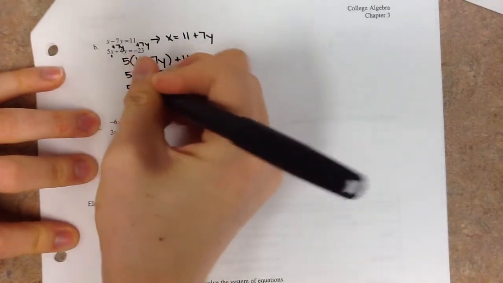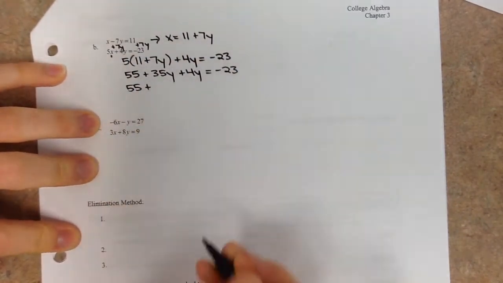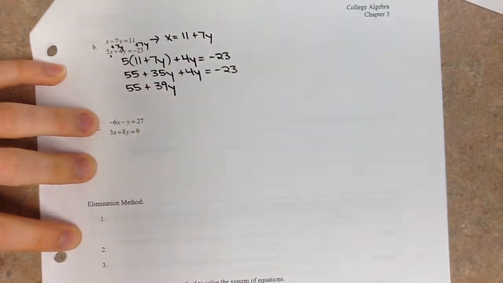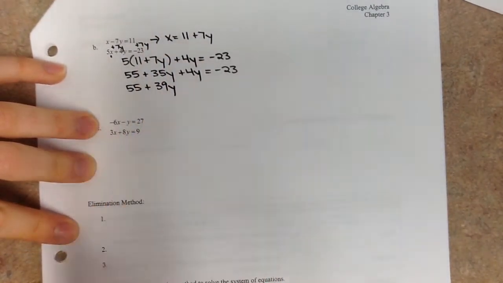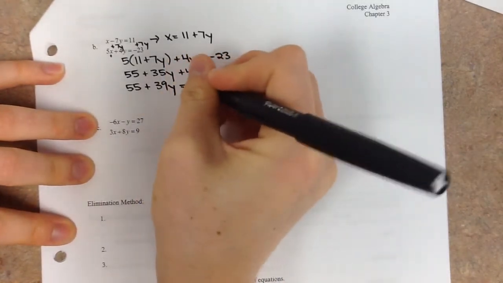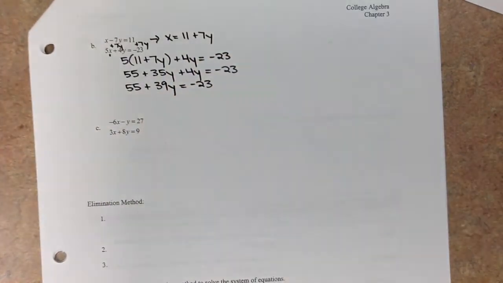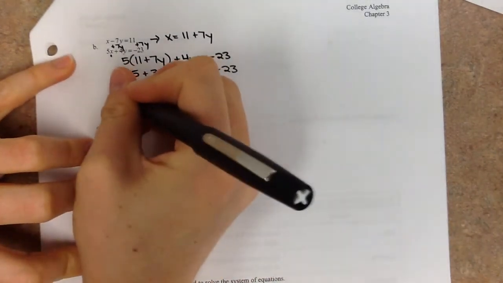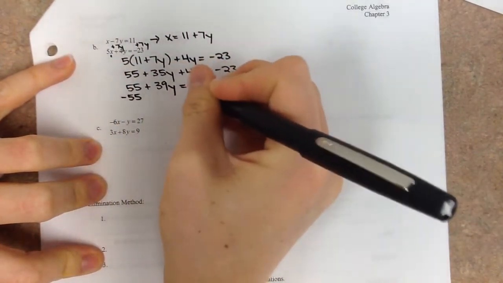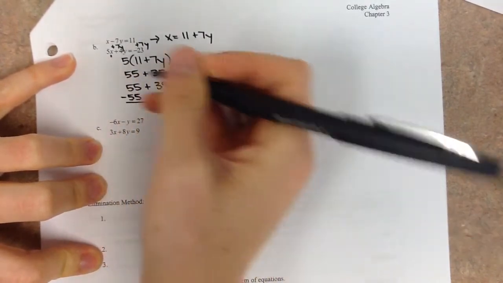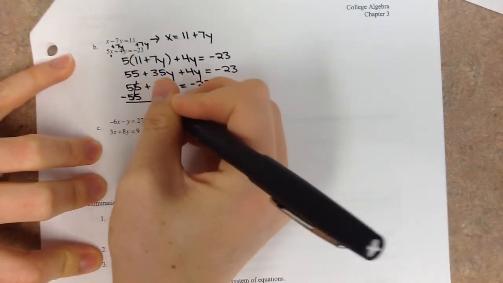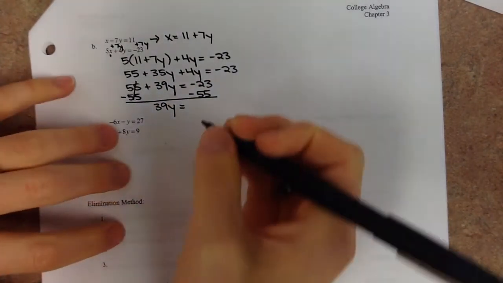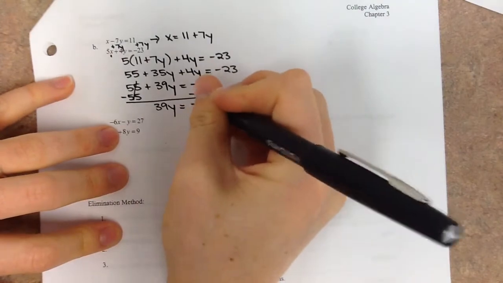So I've got 55, I'm not touching that yet. When I combine the 35y and the 4y, I just add the 35 and the 4, and I get a 39y. I can't combine these two because they aren't like terms. And that equals a negative 23, so now I can start moving things around from side to side. So to get the y by itself, I'm going to subtract 55 from both sides. So they cancel here. I get just my 39y on the left-hand side, and then on the right-hand side I will have a negative 78.